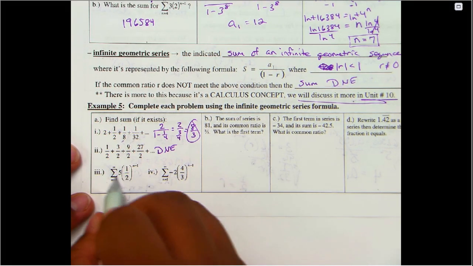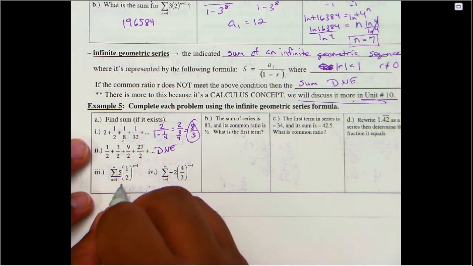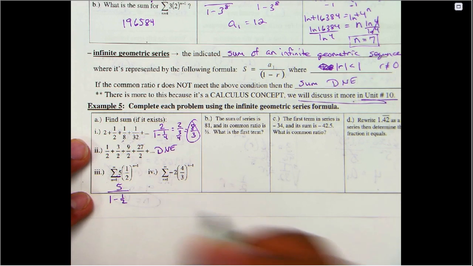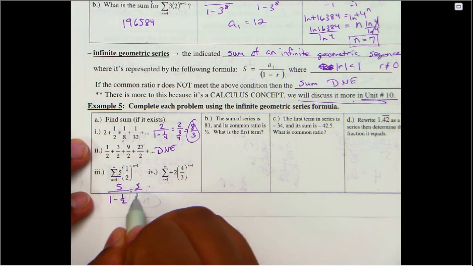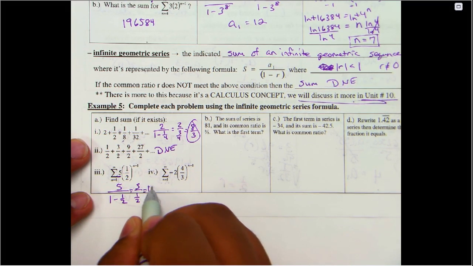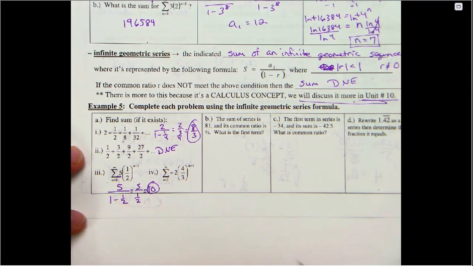I saw. So your first term is 5, right? According to your nth term formula. So we still do it the same way. 5 over 1 minus 1/2, which is 5 over 1/2, which is 10. So that's your answer, 10.